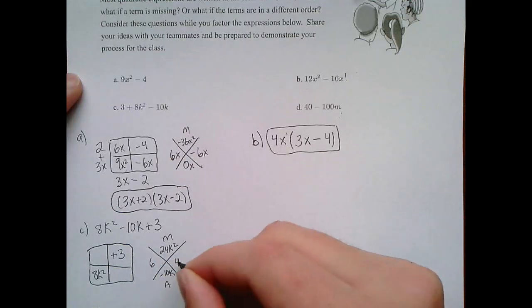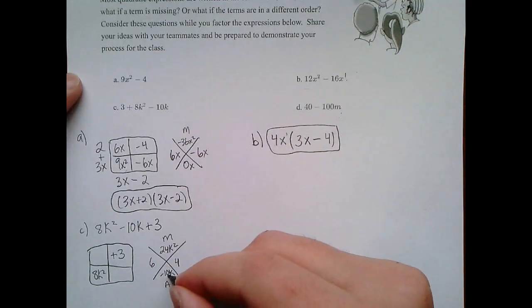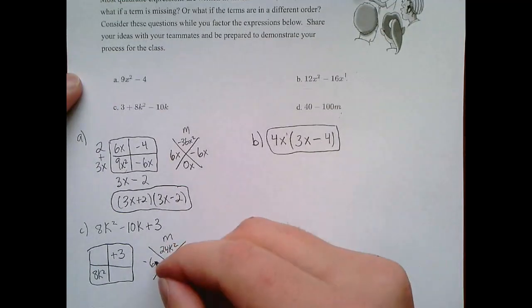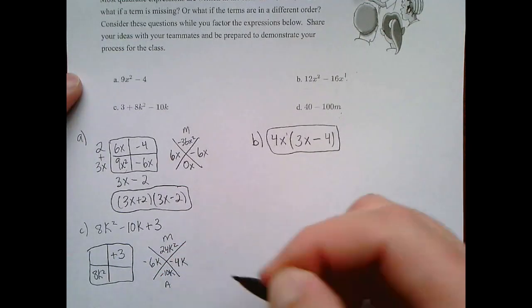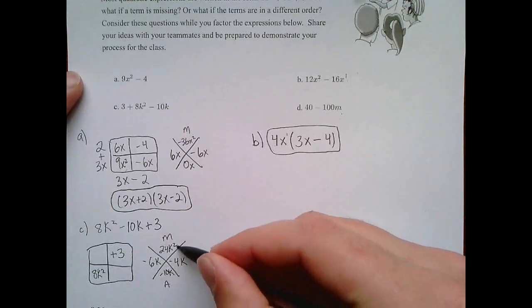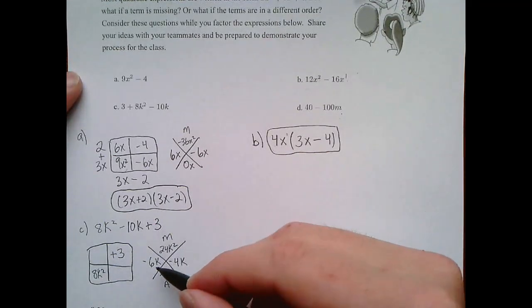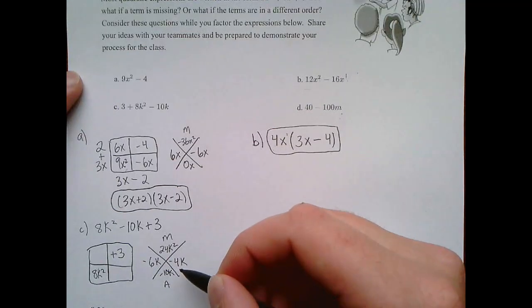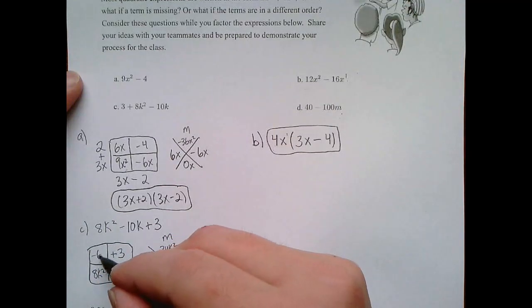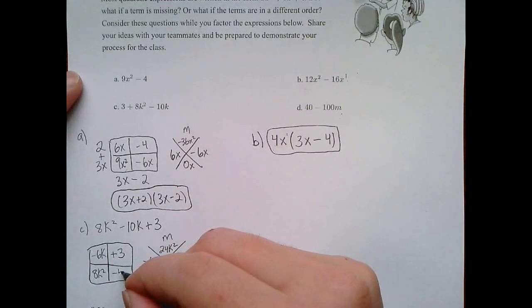And I know that those add up to positive 10, but if I want them to add up to negative 10 and still multiply to a positive number, I'll just make both of them negative, and I'll put a k on both. Let's just double check before we move on. Is negative 6k times negative 4k a 24k squared? It is. Is negative 6k minus 4k, or plus negative 4k, negative 10k? It is. So in that case, I can set up negative 6k and negative 4k.